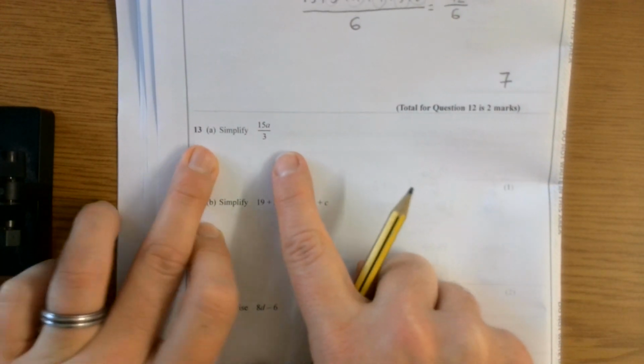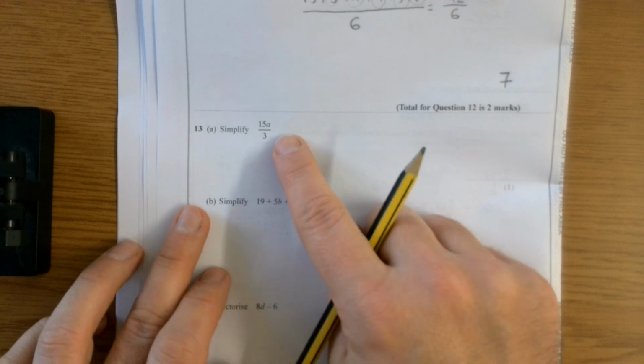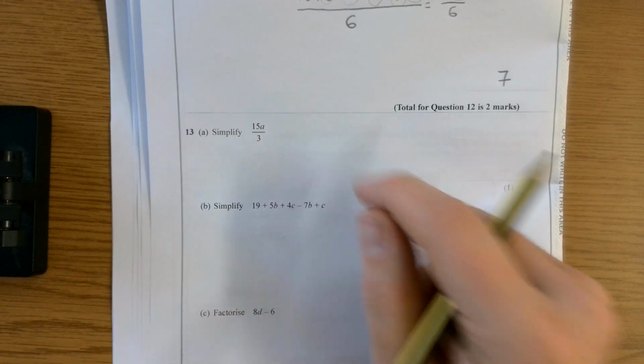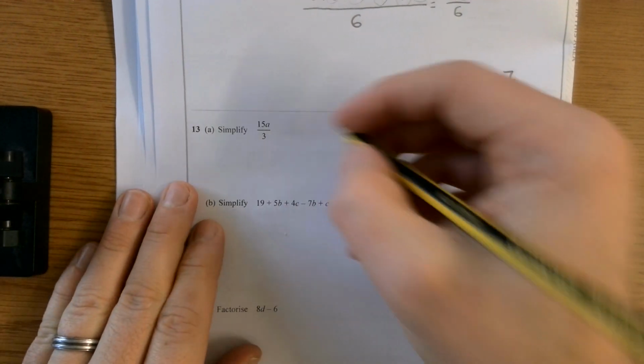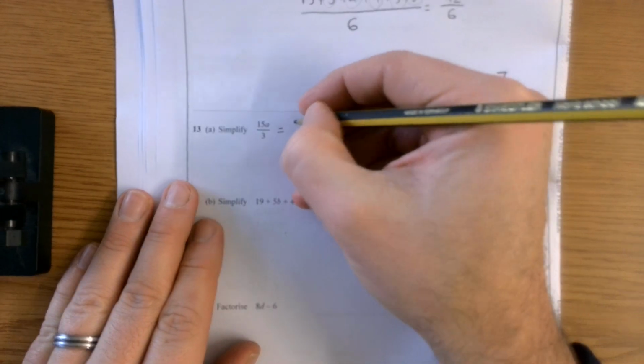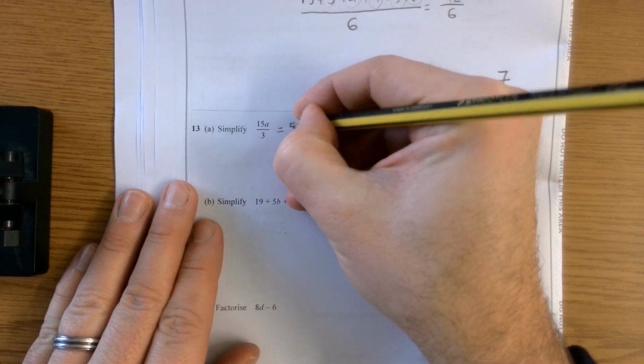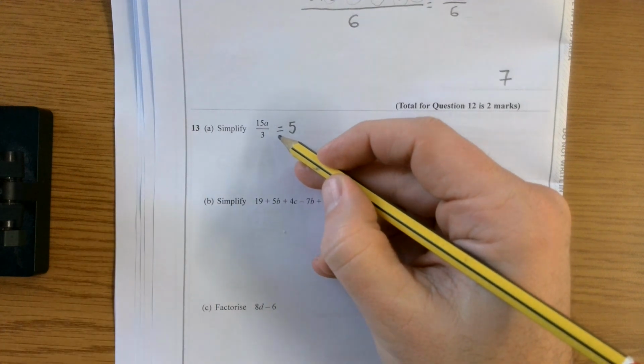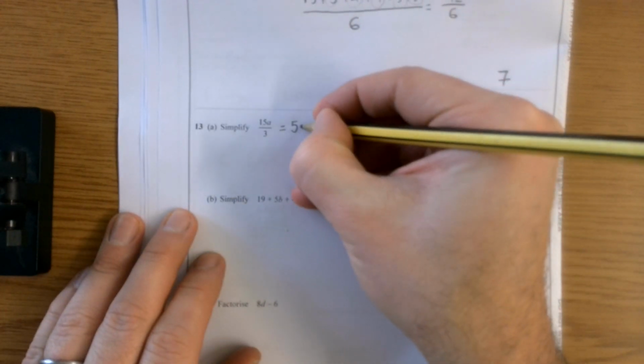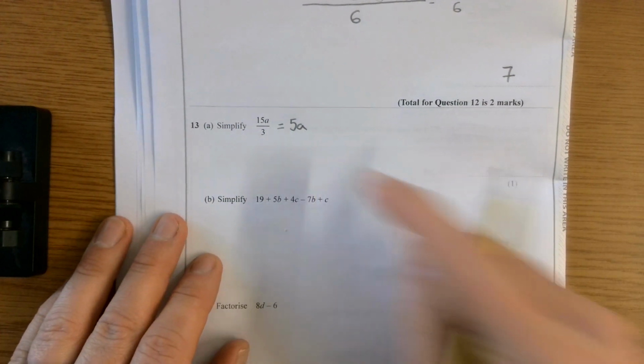Next one then, so simplify. Oh, some nice algebra here. Simplify this. Well, if it just said 15 over 3, that means 15 divided by 3. So I've got to do 15 divided by 3, which would give me 5. But it doesn't just say 15 divided by 3, it says 15a divided by 3. So that's going to give me an answer of 5a.